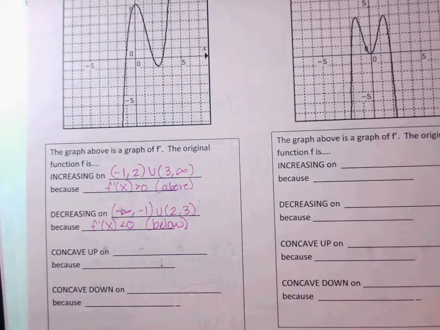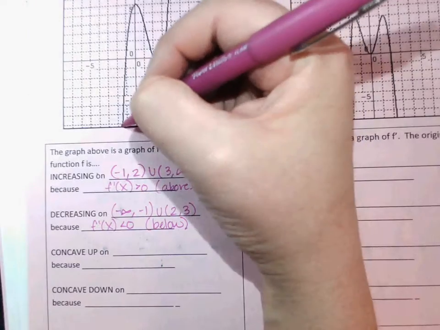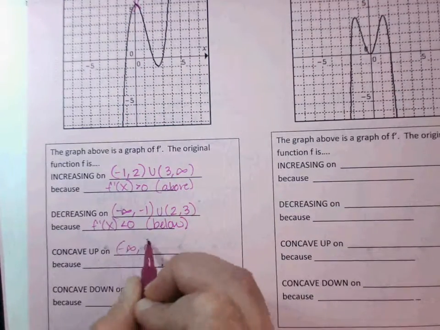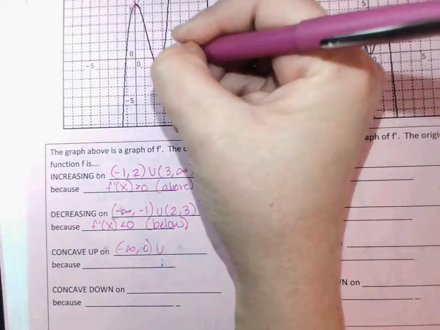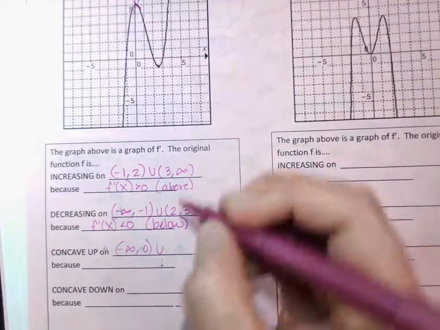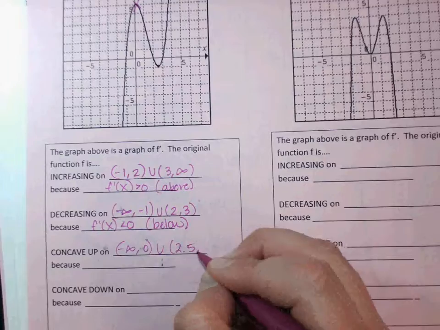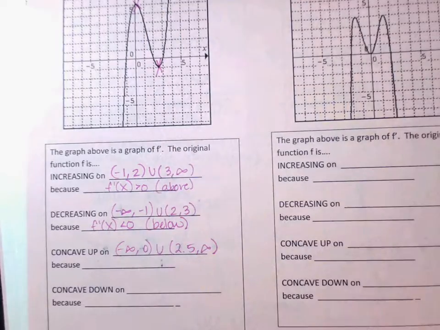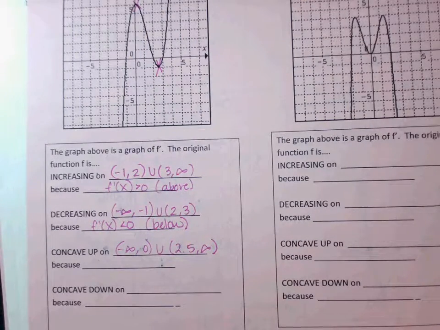No? Okay, my graph is concave up when I have a positive slope, so from negative infinity until 0. And then again from, really this is like 2.5-ish. So 2.5 till infinity, because it changes direction, that x is right in the middle. Can you round to 3? No, you can't. I mean, you could put maybe like 2.8. I don't know that I'd go with 3. But, you know, whatever.